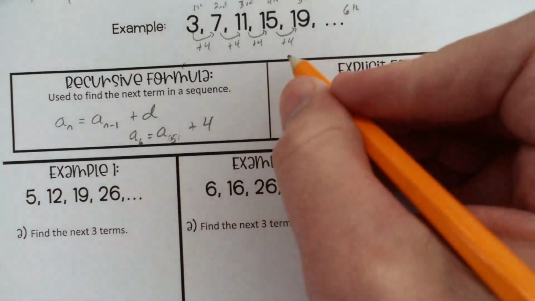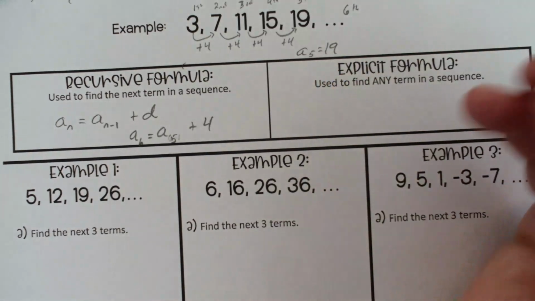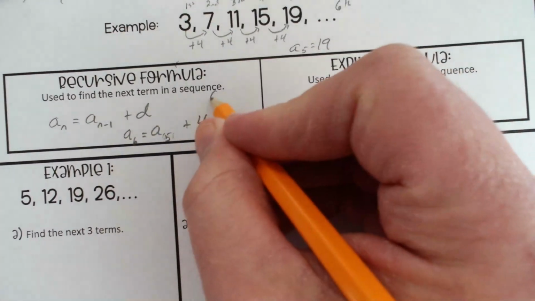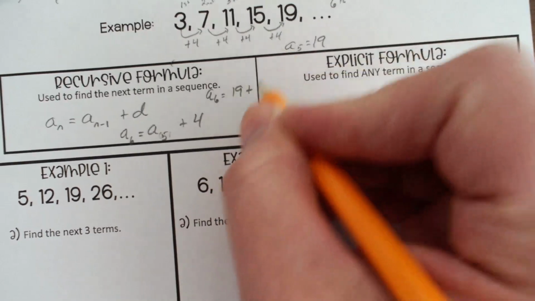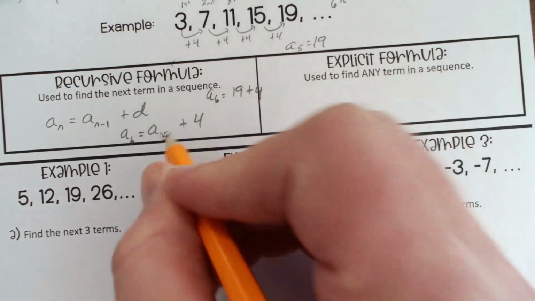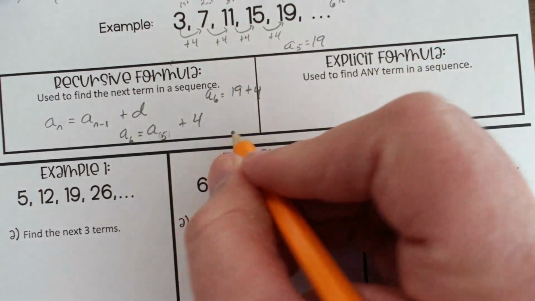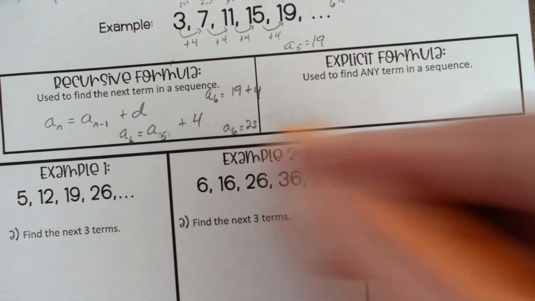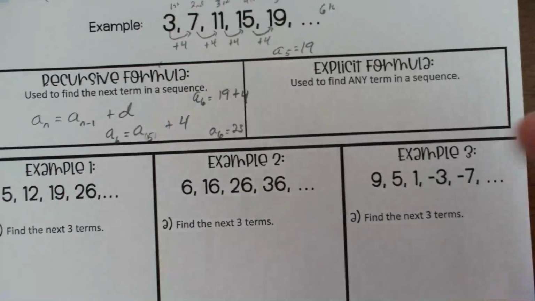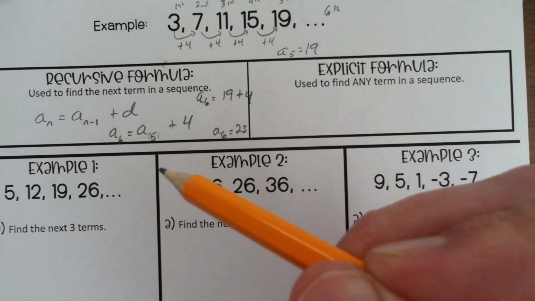My fifth term, a_5, is 19. So this is a_6 equals 19 plus 4. 19 is my fifth term, 4 is my common difference, and 19 plus 4 is 23. So a_6 is 23.